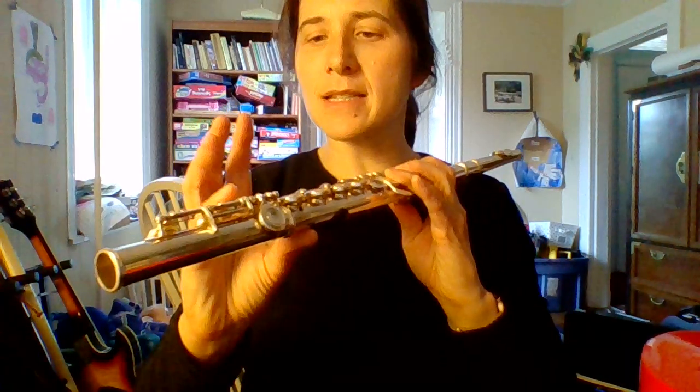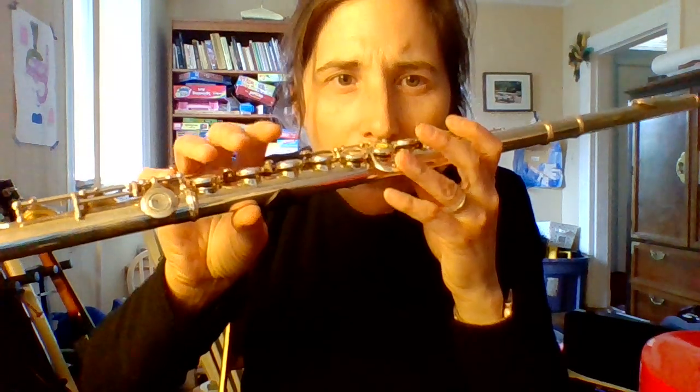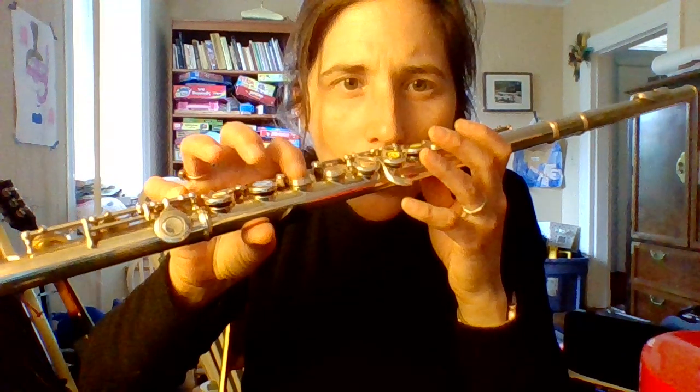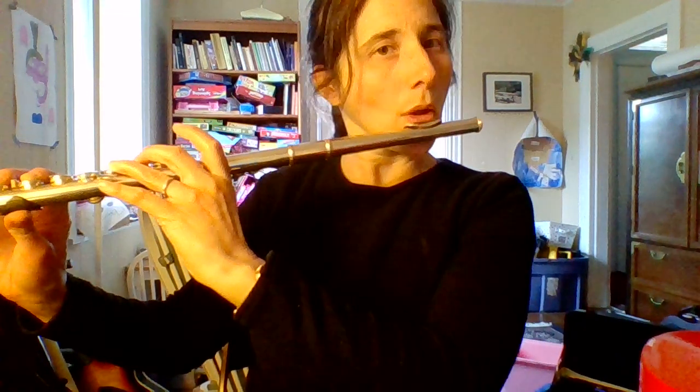Yay! Here is another woodwind instrument called a flute. This is an example of an instrument that has keys that, when you cover them, seal up holes. There's a whole series of them. Let's see.